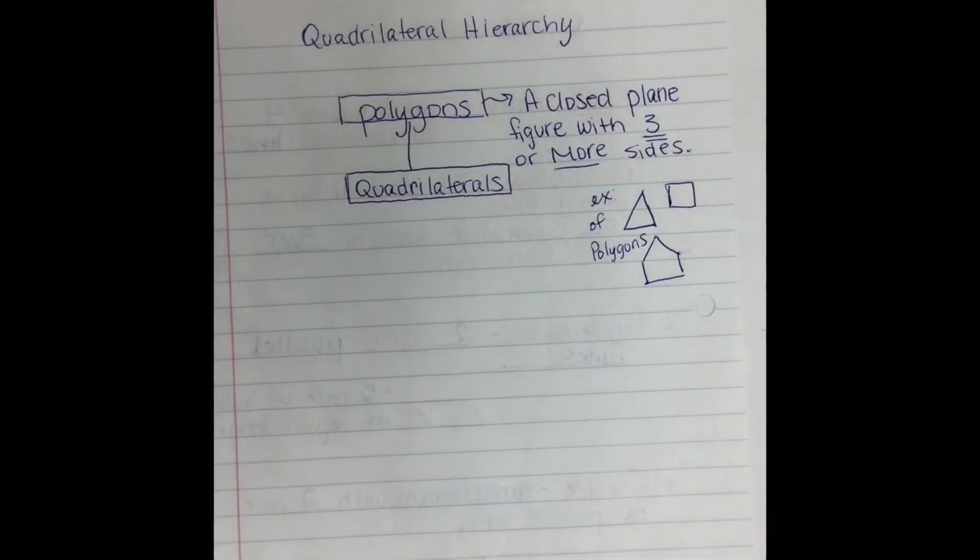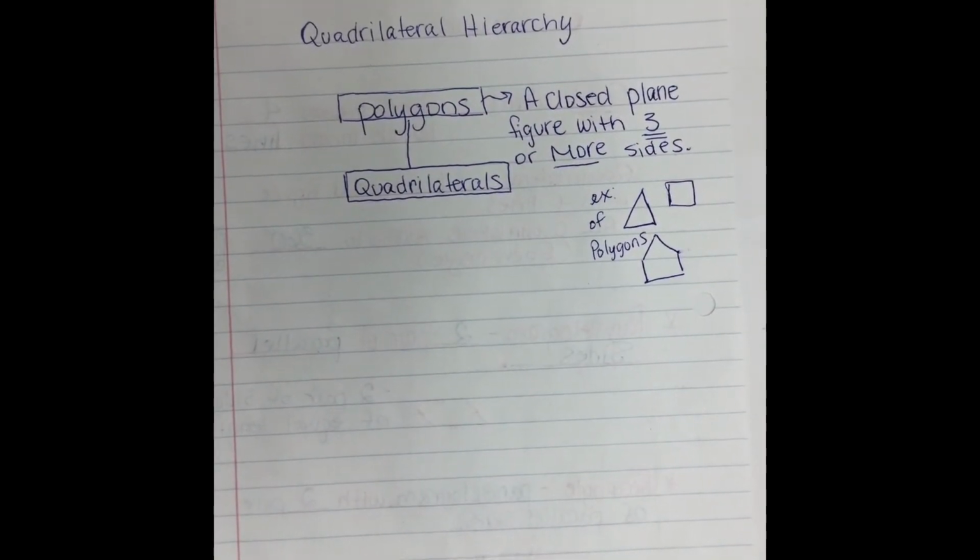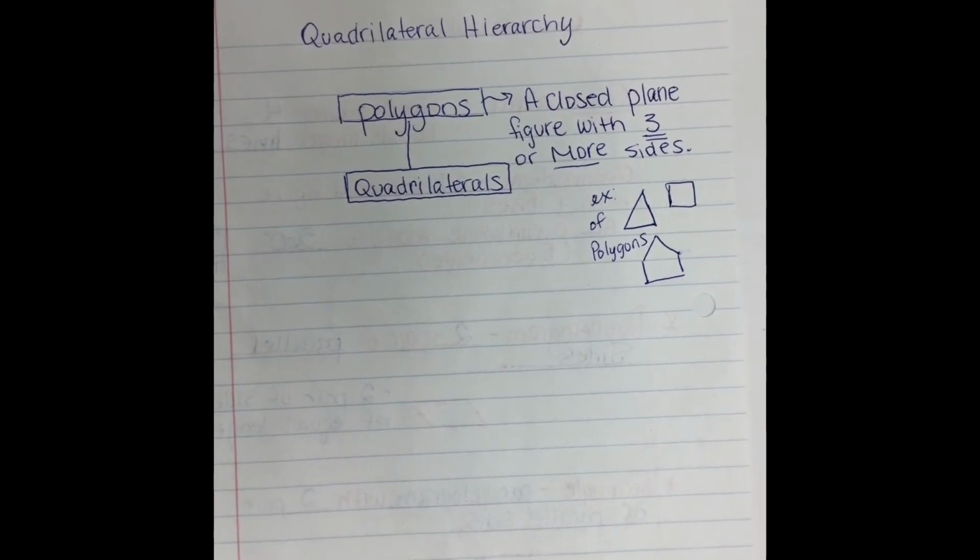So we've talked about the polygons that were triangles, because all triangles are polygons. Okay, we've talked about those and we classified those the last couple of days. So today we're talking about shapes that have 4 sides. So a quadrilateral is also a polygon. Now, off of the quadrilaterals, we're going to talk about those 5 different shapes that we just wrote our notes on.